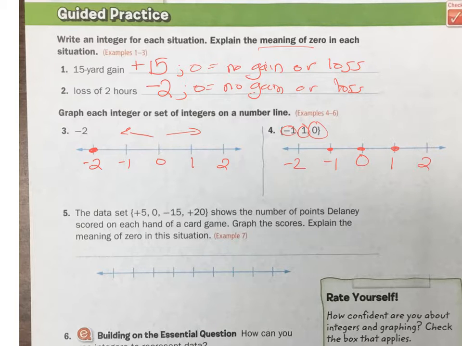Number 5, the data set, positive 5, 0, negative 15, and positive 20, shows the number of points Delaney scored on each hand of a card game. Graph the scores. Explain the meaning of 0 in this situation. Well, 0 means that she got no points. She didn't get positive points. She didn't get negative. She didn't lose points. She didn't gain points.